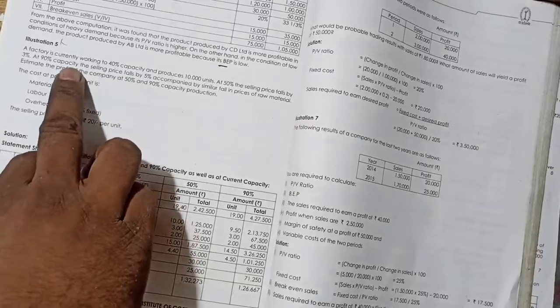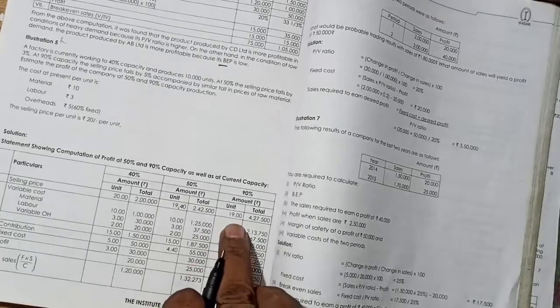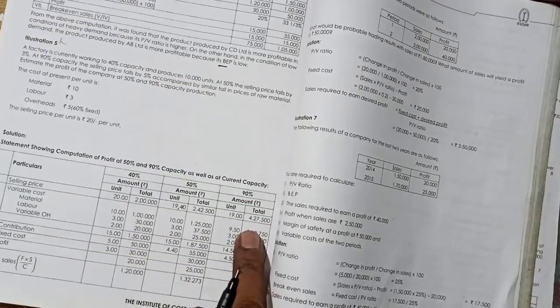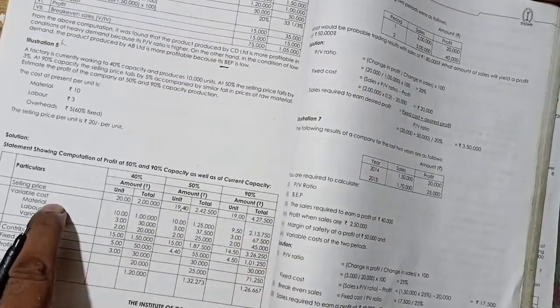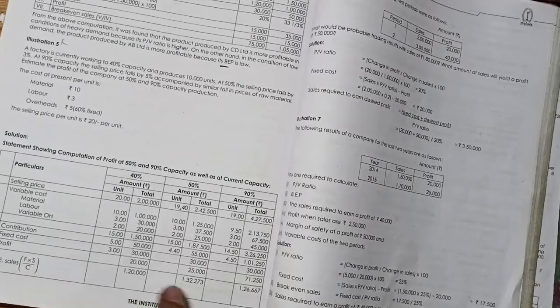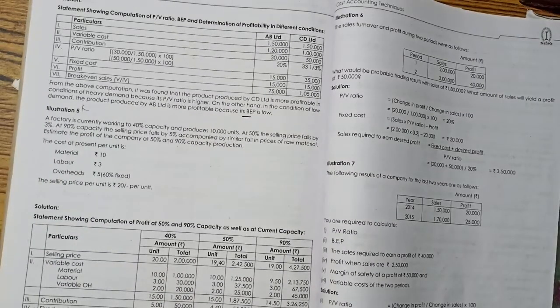So at 90% capacity, the selling price falls by 5%. So 20 into 5%, that is 1, that's why 19 here. Multiplied by 10,000 units, we get 4,27,500. Then selling price minus variable cost, we get the break even sales, that is fixed cost. Clear? Understood? I hope so. That's all for the question 7th B.